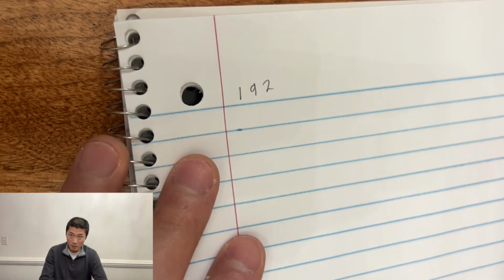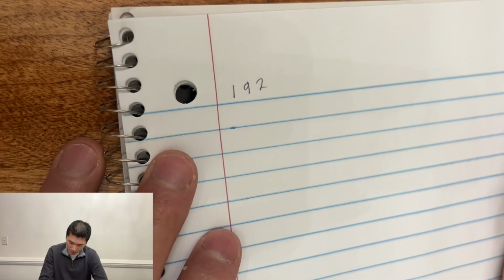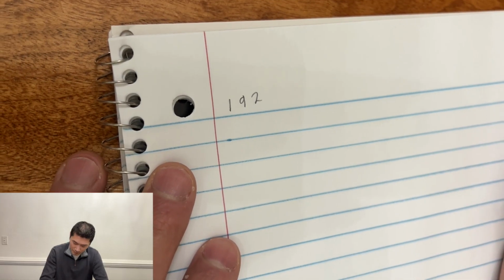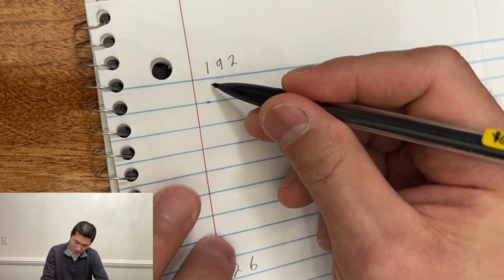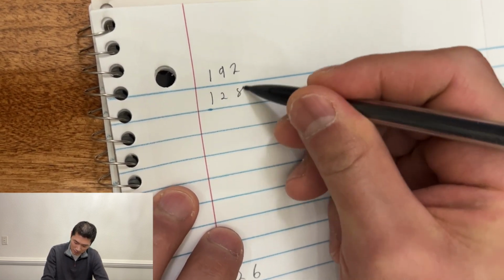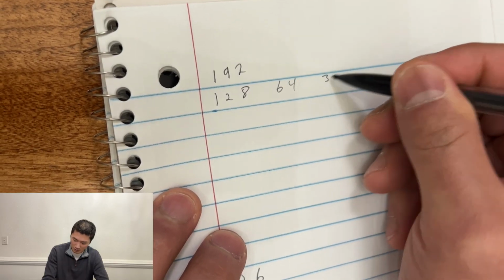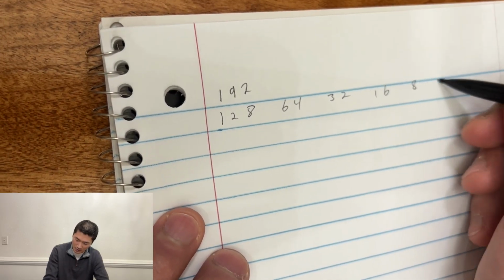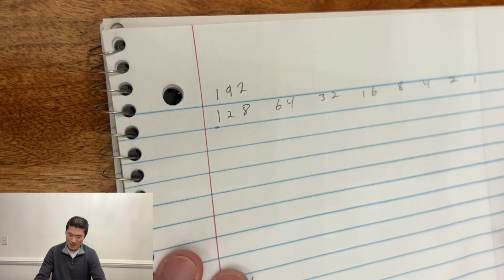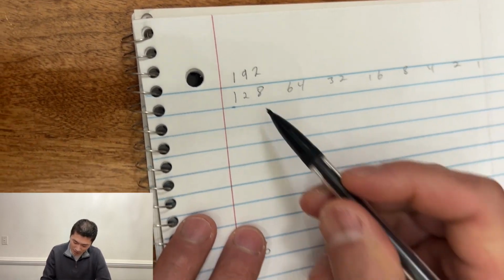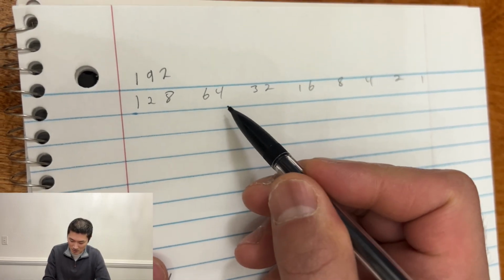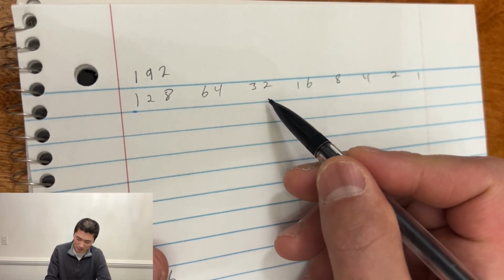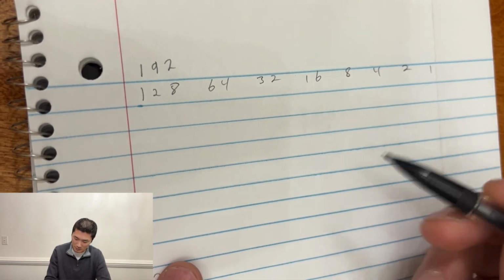Alright, so here we have 192. And what we're going to do is convert this to binary. So what you're going to do is write out 128, 64, 32, 16, 8, 4, 2, and 1. And if you can't remember all these, just divide each one by 2. So 128 divided by 2 is 64. 64 divided by 2 is 32. And so on and so forth.